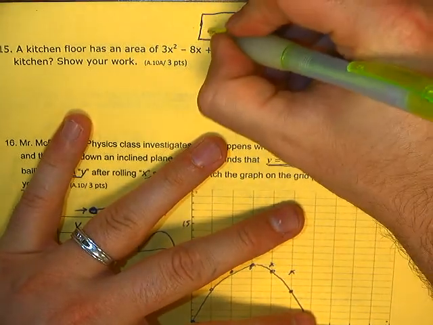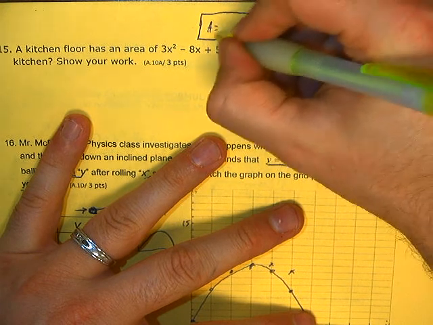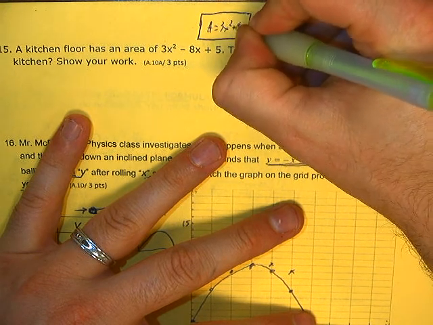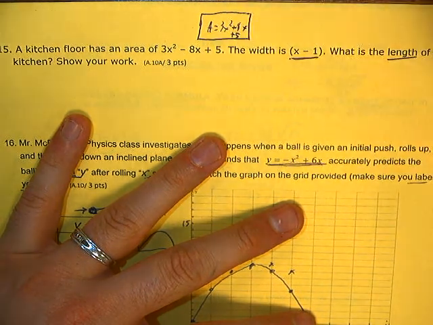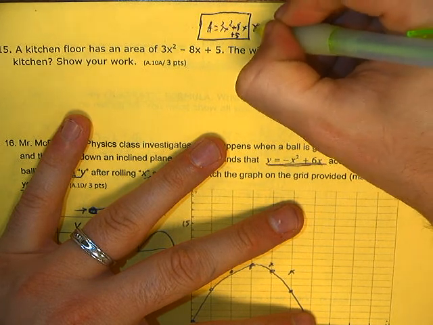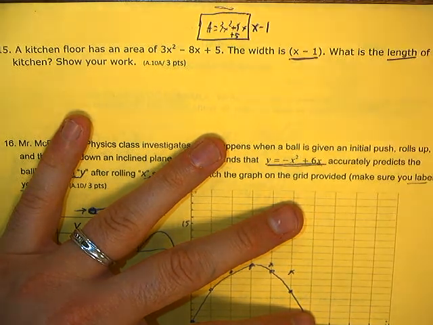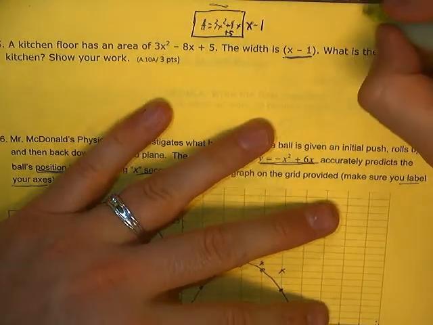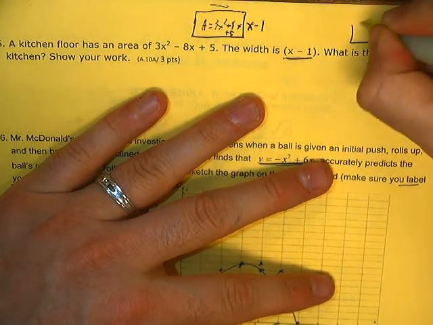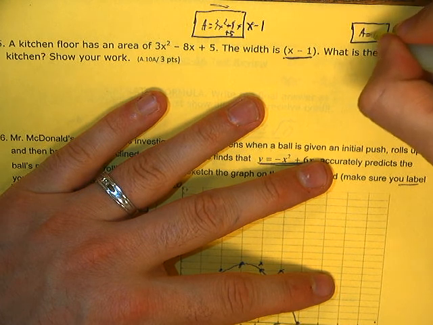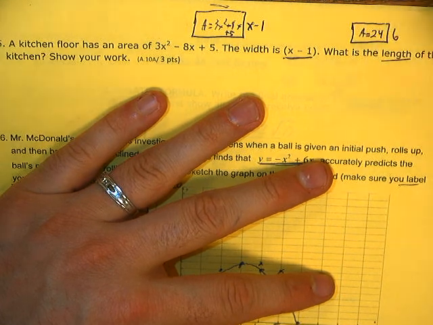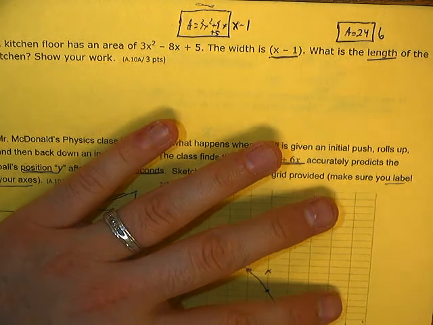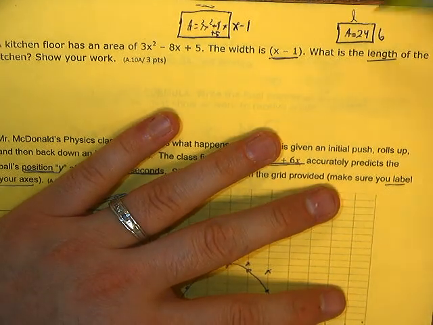Now, for my rectangle, I know that the area is 3x squared minus 8x plus 5, and the width is x minus 1. It's asking me to find the length there. Well, this is something that we've got to get used to. Let's just say that the area was 24, and I knew this one was 6. Just doing this to figure out how to find the length.